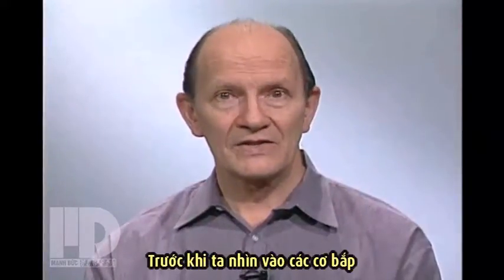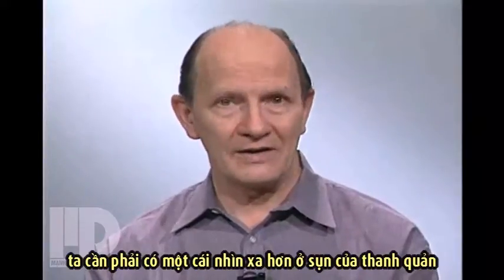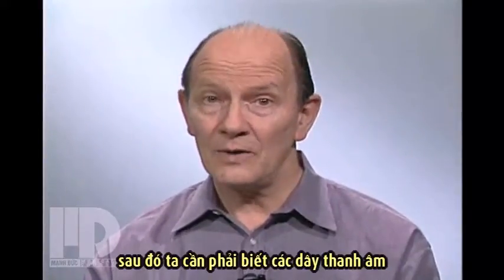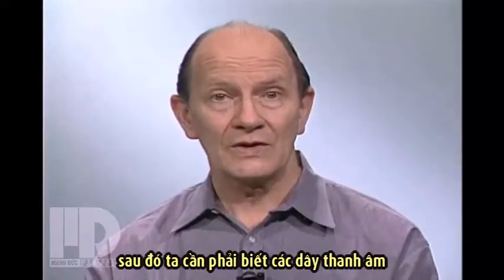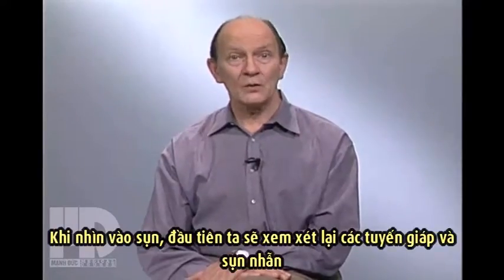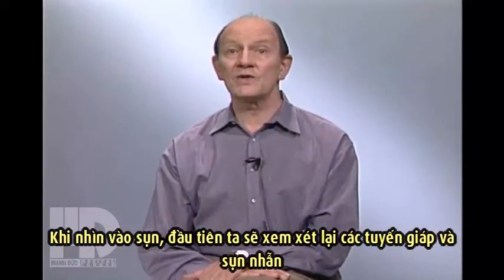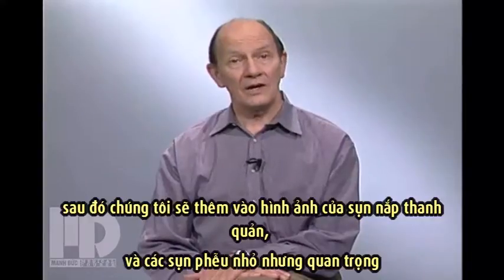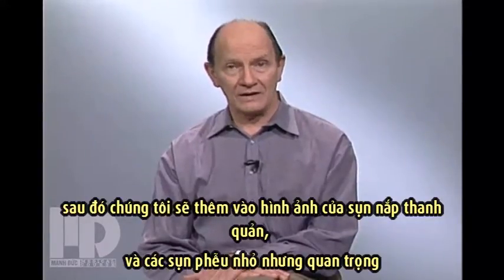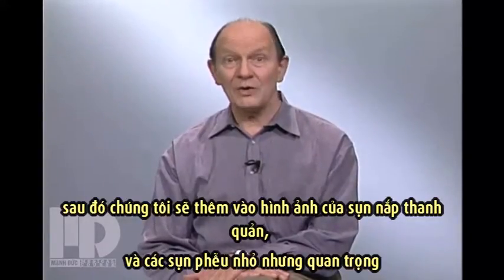Before we look at the muscles, we need to take a further look at the cartilages of the larynx. Then we need to understand the vocal ligaments and the vocal opening. In looking at the cartilages, we'll first revisit the thyroid and cricoid cartilages, which we saw in the last section. Then we'll add to our picture the epiglottic cartilage and the small but important arytenoid cartilages.